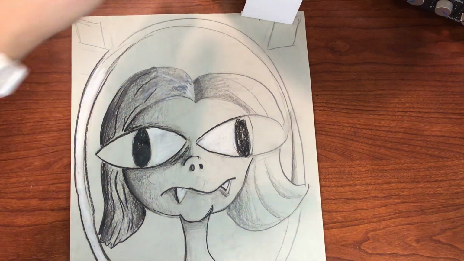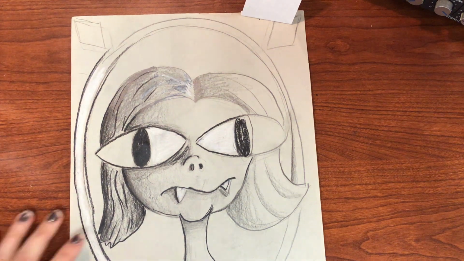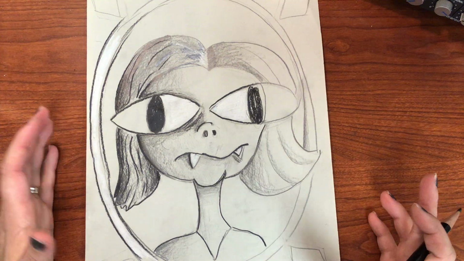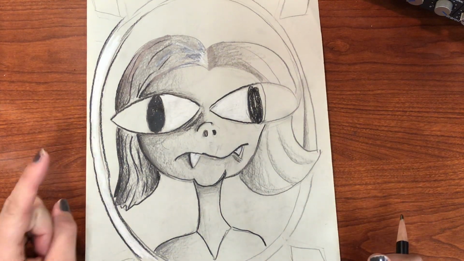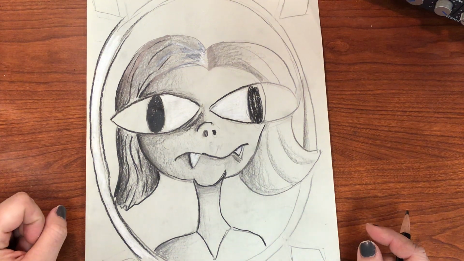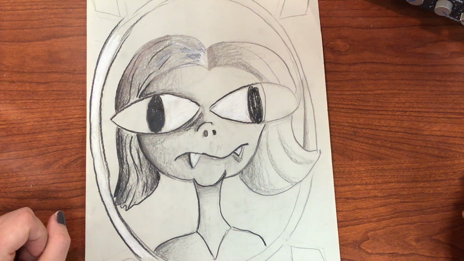All right, good morning. Today we are finishing our Tim Burton character designs. Remember that on day one, we designed a character with exaggerated features to create a personality. So that's one thing I'm looking for when I grade this project. The other thing I'm looking for is your understanding of the concept of value, which is lightness or darkness.